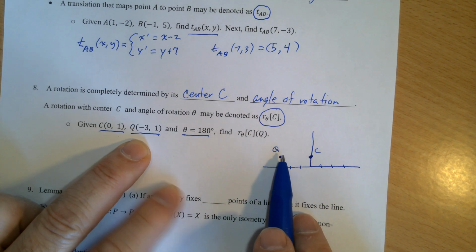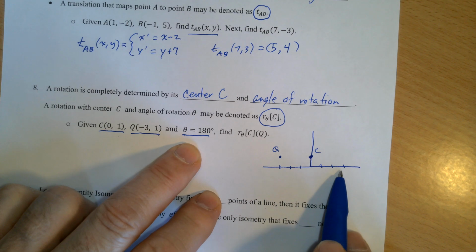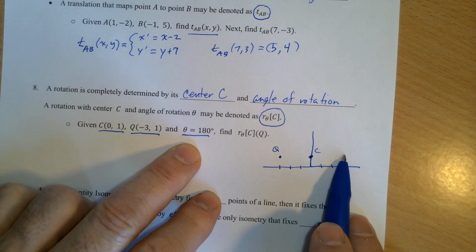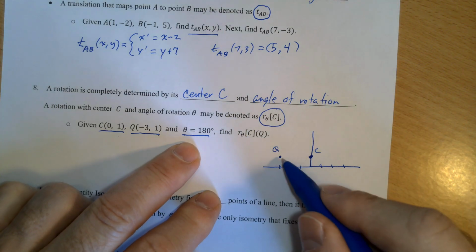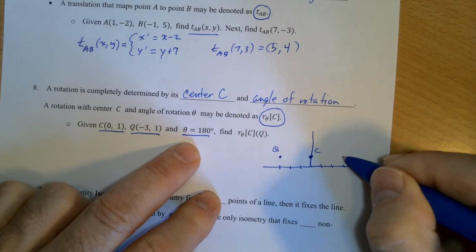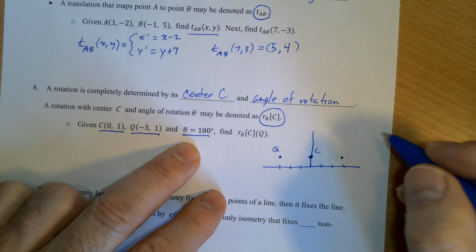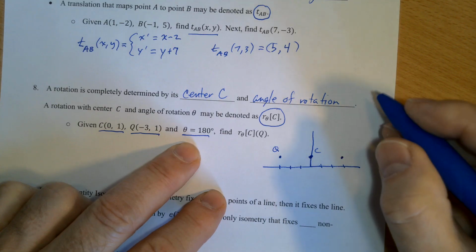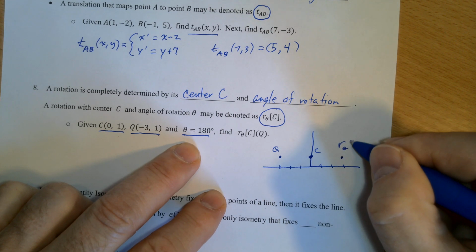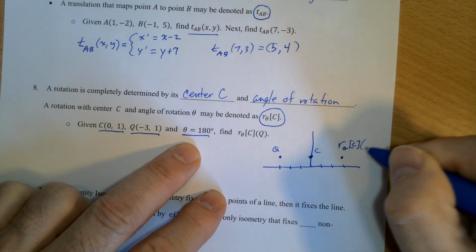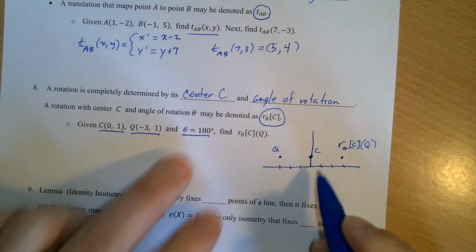What am I going to get if I rotate around the center C, like this, but I'm rotating 180 degrees? It's going to take me half a circle. So this one, you don't need a protractor, compass, anything like that. You're going to end up right here. I could call that Q prime, but I'll call it R theta C of Q.